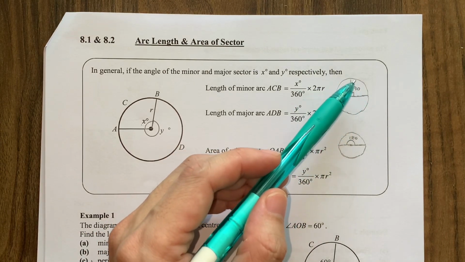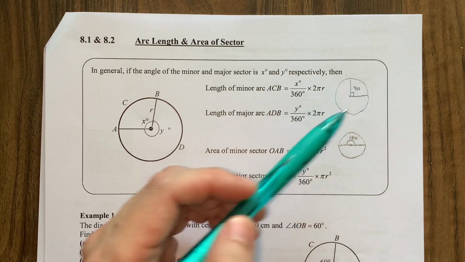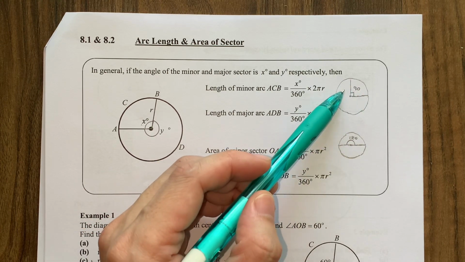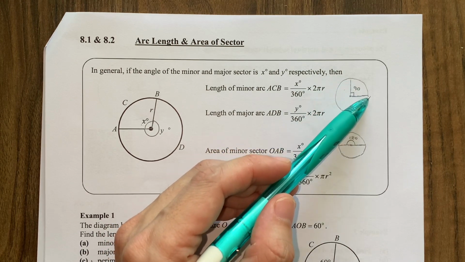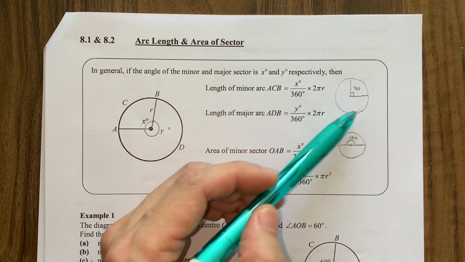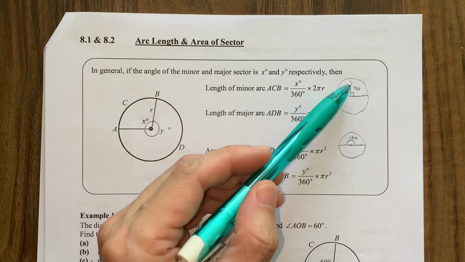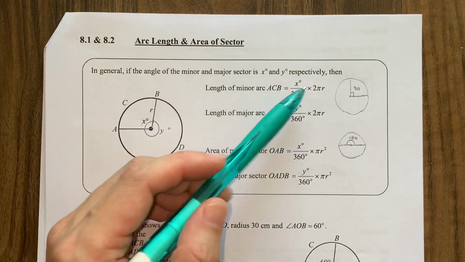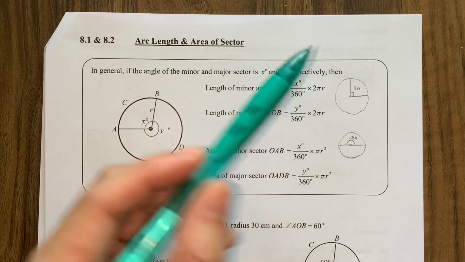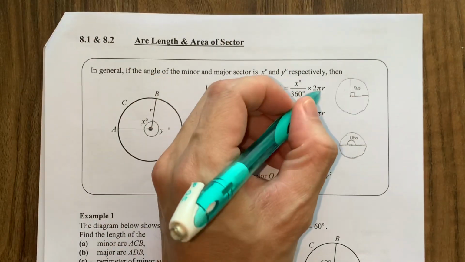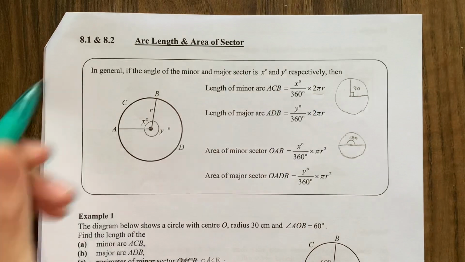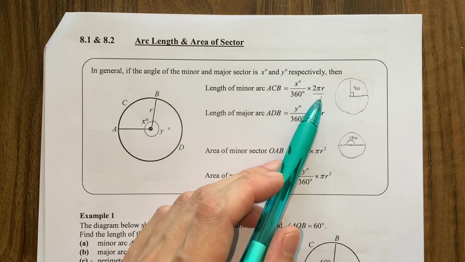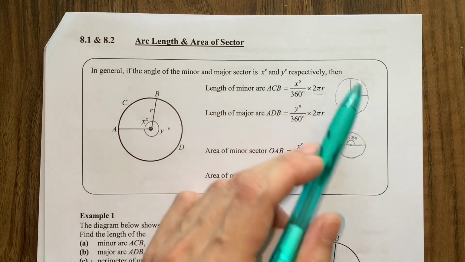This part is just 1/4 of the circumference, because this is 90 degrees and there are 4 parts to it, right? So if I divide the circle into 4 parts, there's 1 part, 2 part, 3 part, 4 part. It is actually 1/4. So this is exactly what this formula is. If you look at the underlying part, it is 2 pi r. What is 2 pi r? It is the circumference of the whole circle.